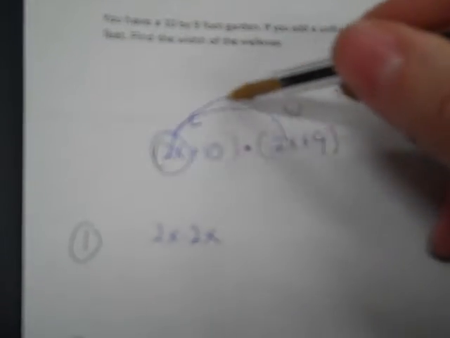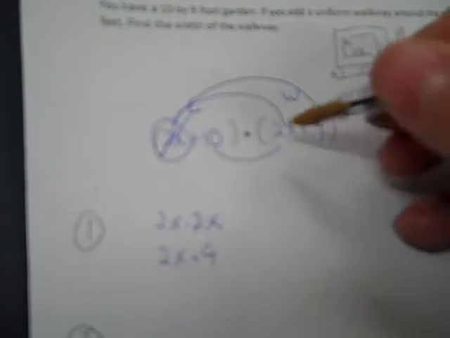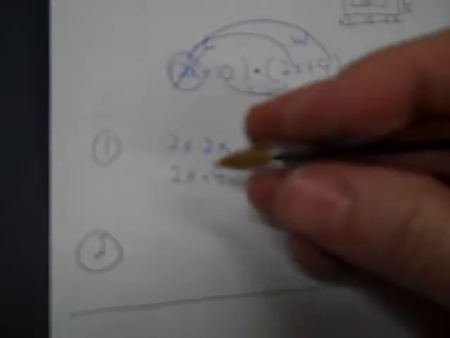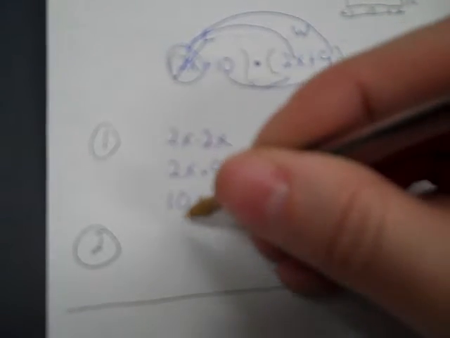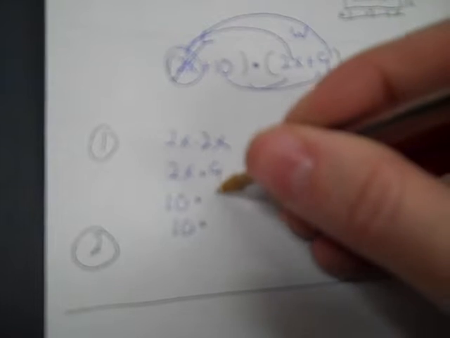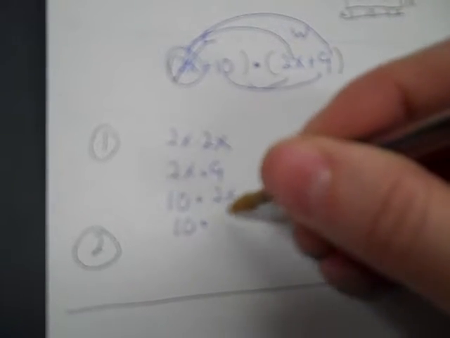Now multiply this out. Remember how to multiply these. You simply draw rainbows. First I go to 2x and take 2x times 2x. Then I go back to the 2x and take 2x times 9. And now I repeat the process with my 10. It's known as the FOIL method. So 10, and I times it by the 2x and the 9.